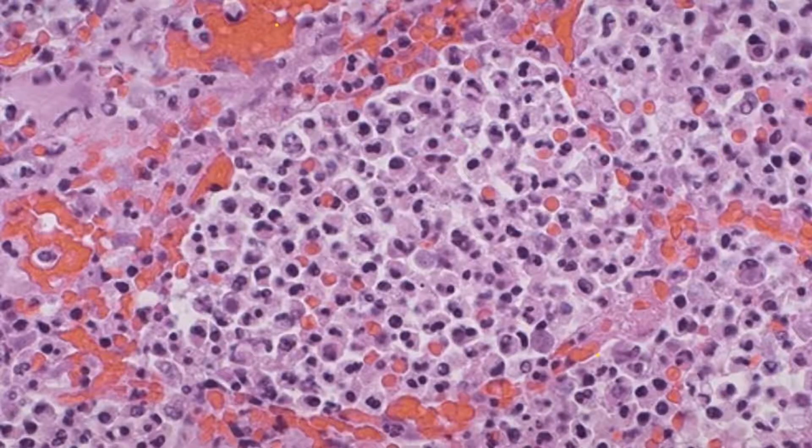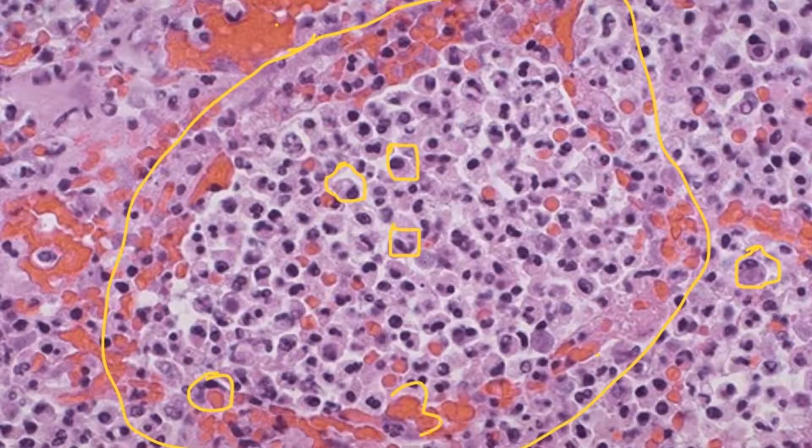This is a high power image of the alveoli, the outline of which is right here. And you'll notice in the center we have a lot of inflammatory cells. We have macrophages right here. One thing to notice about these macrophages is that they have a prominent nucleus, but there's also quite a bit of cytoplasm there. This is in contrast to the neutrophils here, which have, again, a bilobed or trilobed nucleus. And then here you can see red blood cells in the alveolar capillaries.